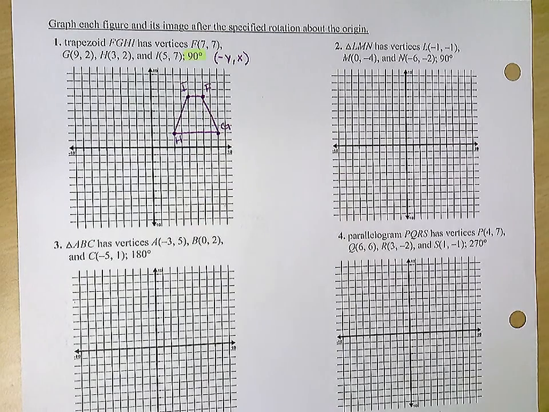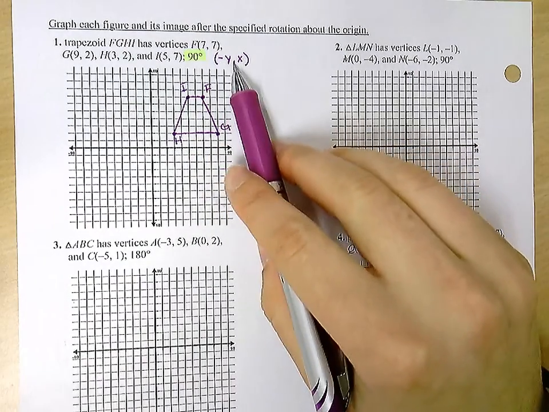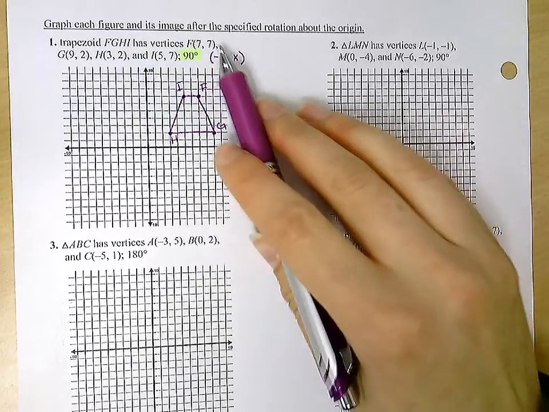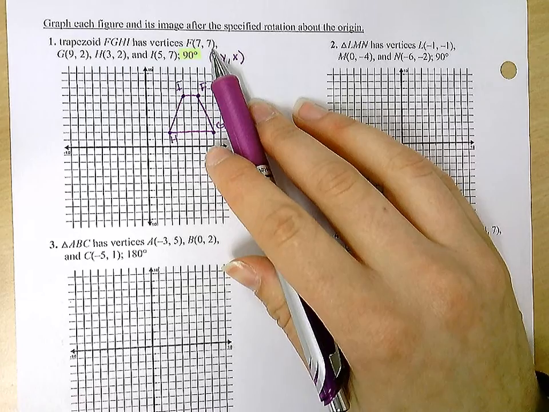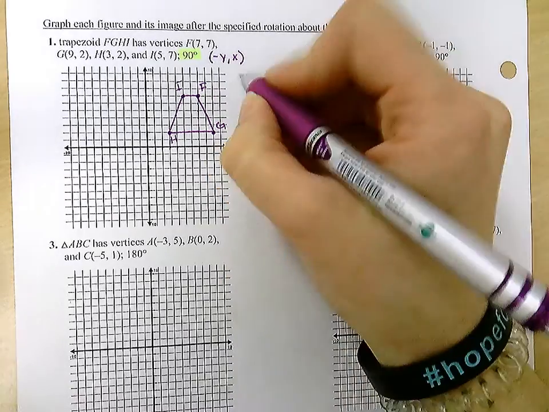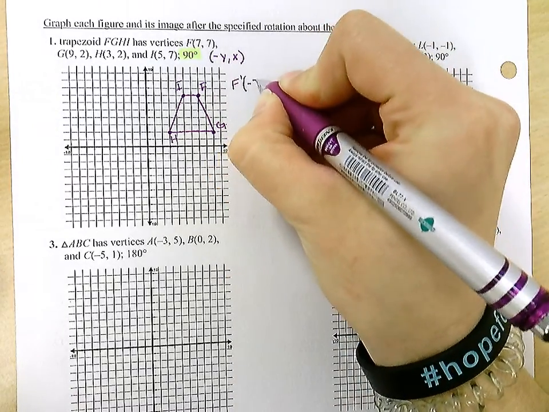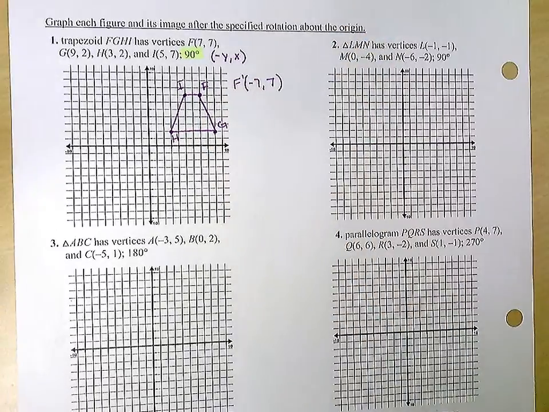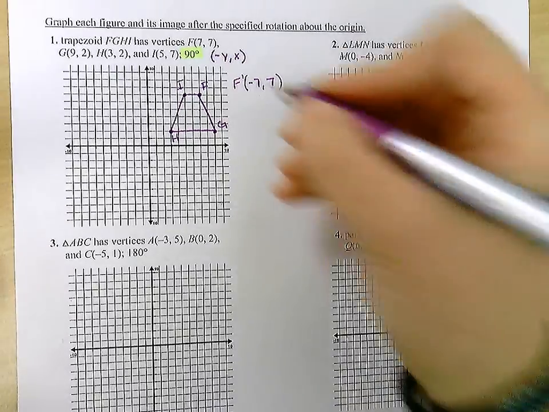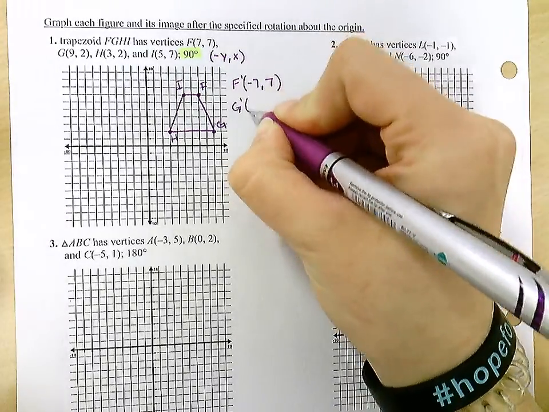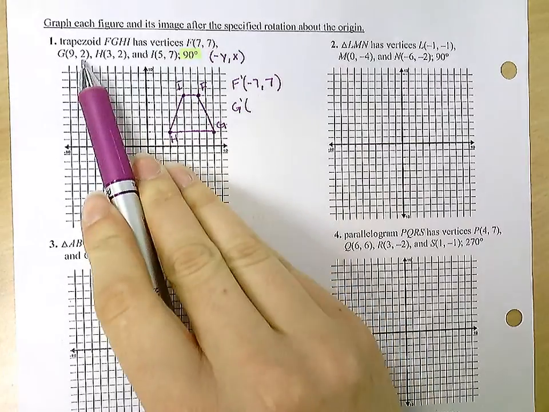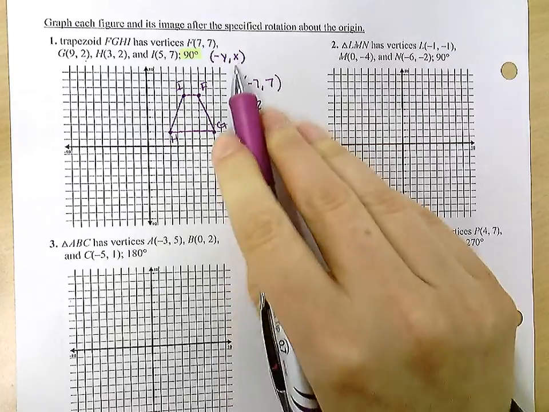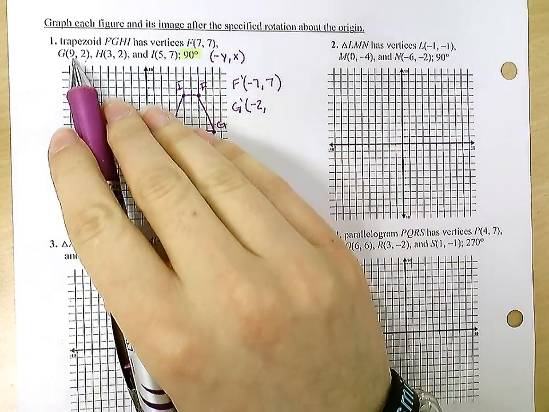Okay, so now what I want to do is take my original vertices and change them using my rule here. So for F, I need the opposite of my y value, which is negative 7. Okay, so F prime would be negative 7, and then we want to take our x value, that is 7. For G prime, take the opposite of our y value, 2, so that would be negative 2. And then keep our x value the same, our x value was 9.